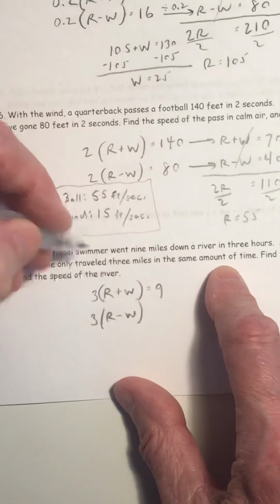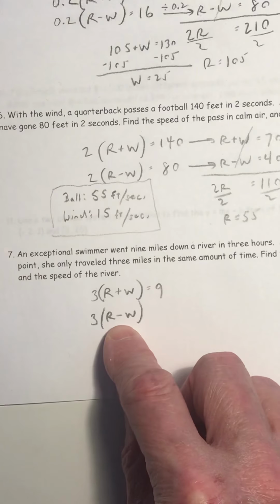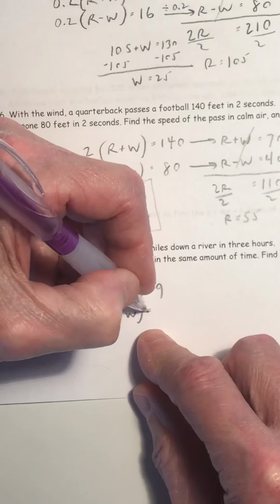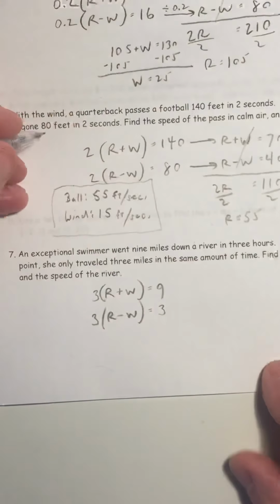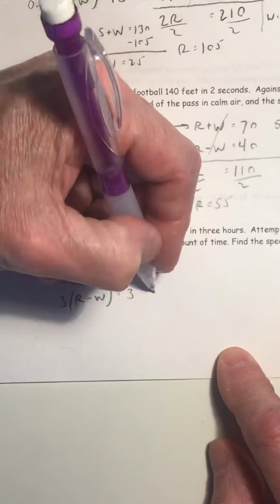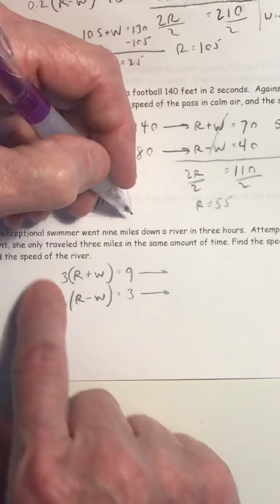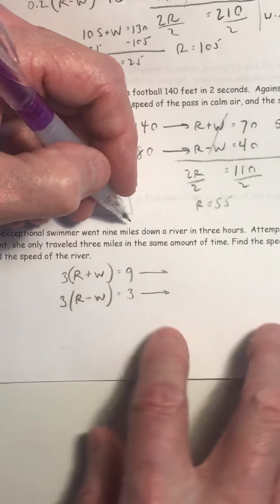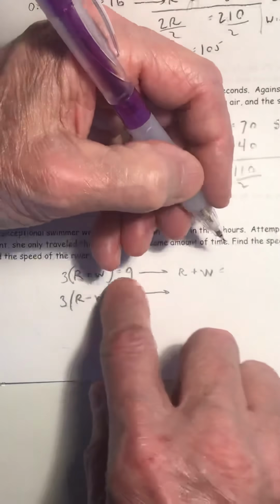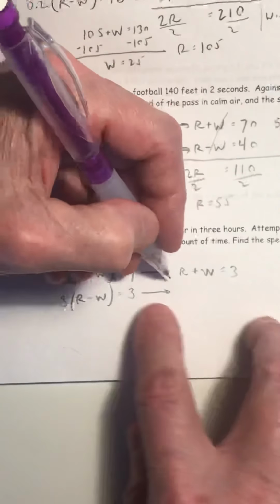Against the current, R minus W, or up the river, only went 3 miles. And do the usual stuff, get rid of the parentheses. In both cases, we're going to divide by 3. So we'll have R plus W equals 9 divided by 3 is 3.